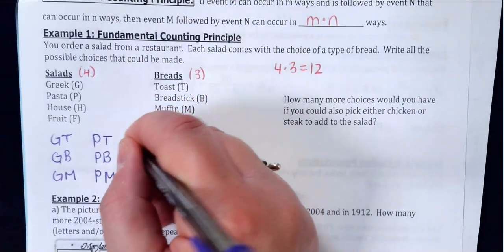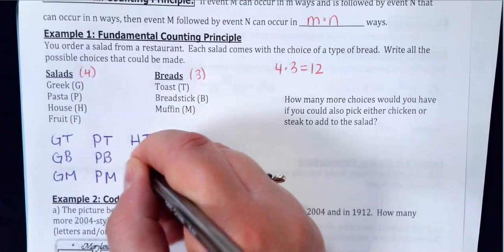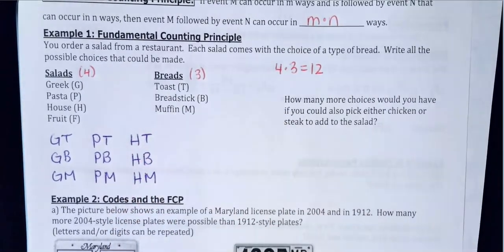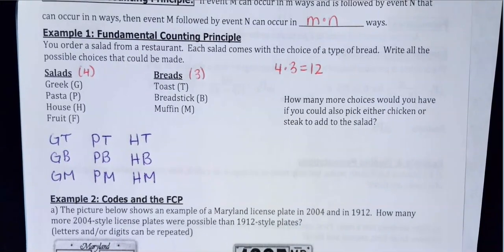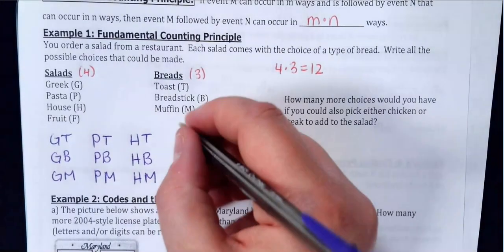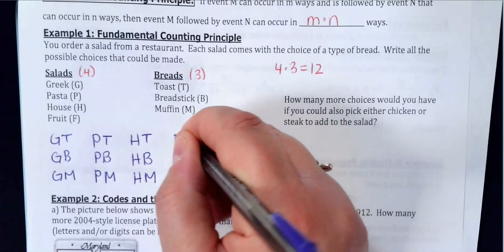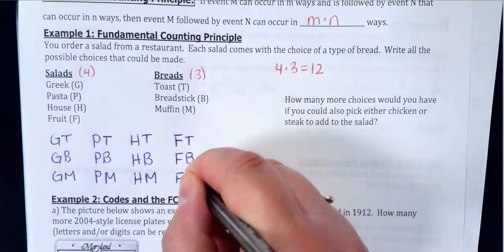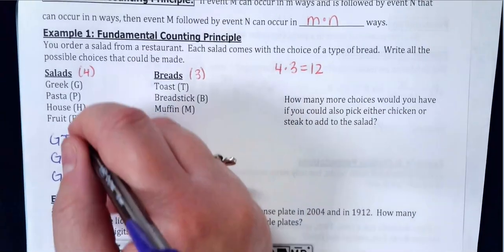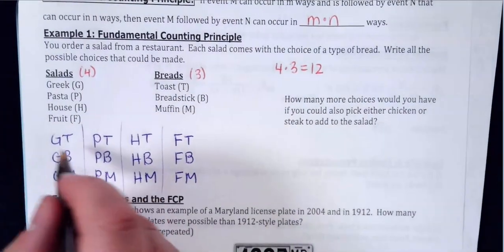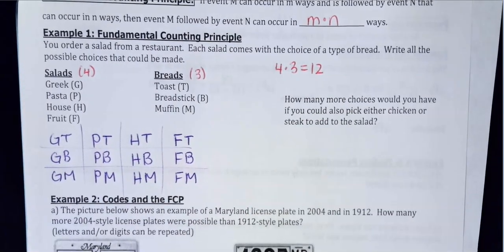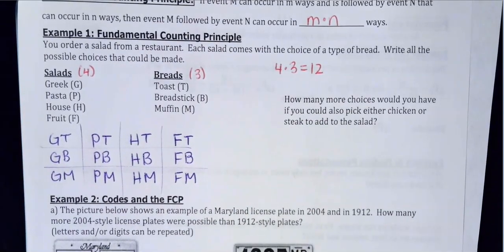House salad, you could do the house salad with toast, house salad with breadstick, house salad with the muffin. Obviously, I'm abbreviating all these. But there's 3 more choices. And then the last type of salad, you got a fruit salad. So toast, breadstick, or muffin. And so you guys will see here, there's 12 different total choices there. That follows that fundamental counting principle.